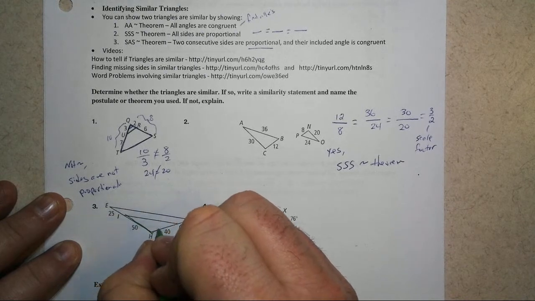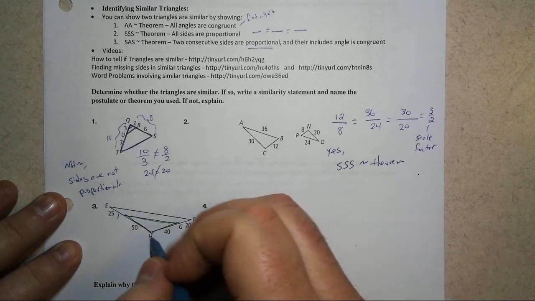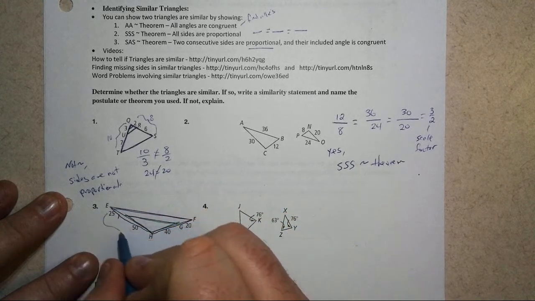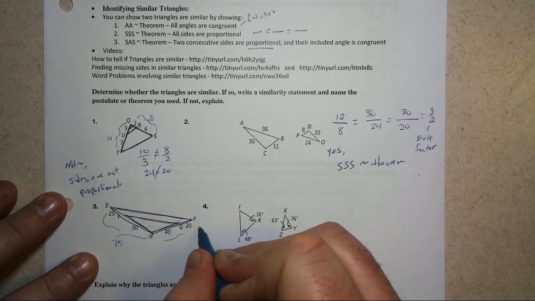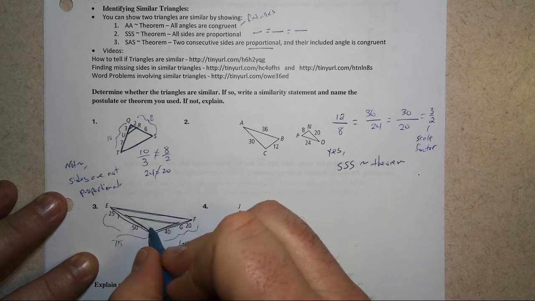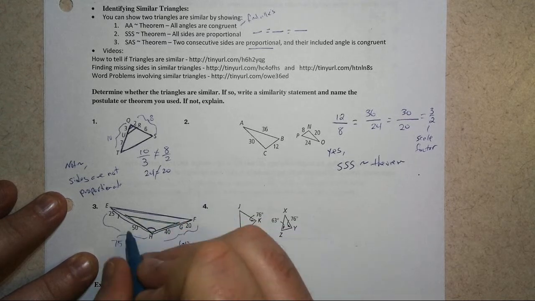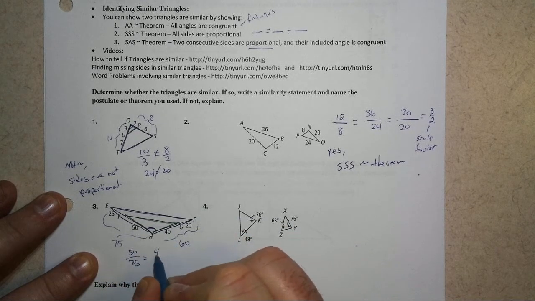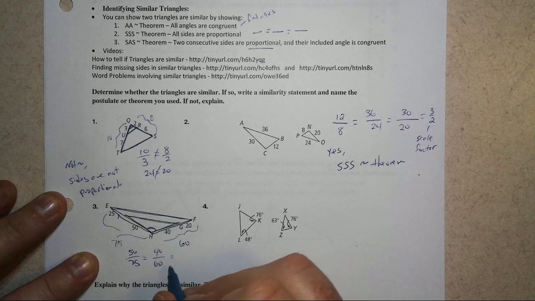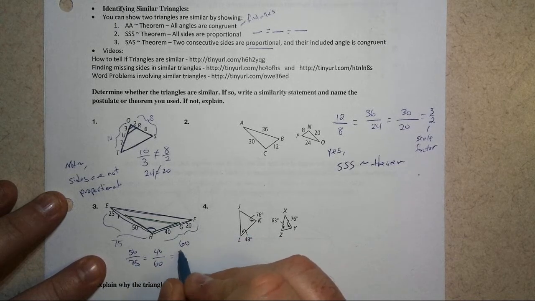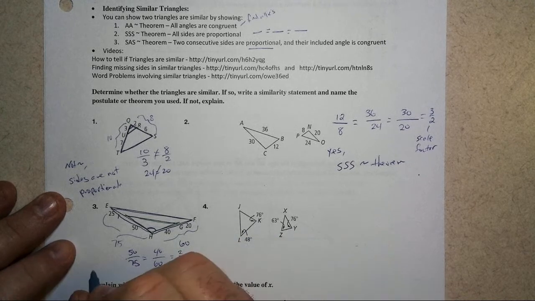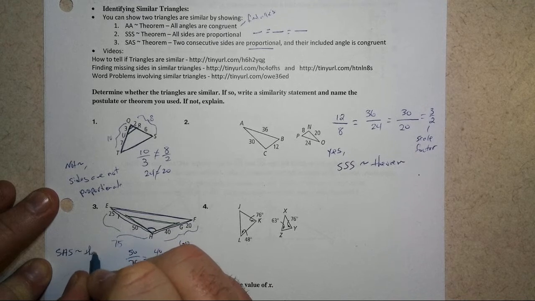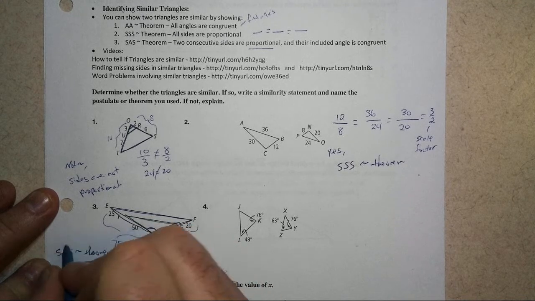Okay, number 3, we have the same issue, right? We have the small triangle being formed here, and then the big triangle all the way around, okay? And once again, we have the side length here of 75, this one's 60, so they share angle H, there's our angle, and then is 50 over 75 equal to 40 over 60? In this case the answer is yes, they get us a scale factor of 2/3, and so we can say they are proportional, and then this is the side-angle-side similarity theorem, okay?